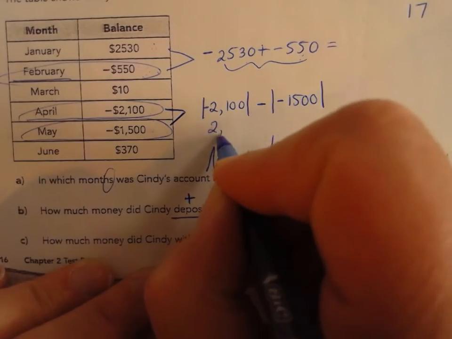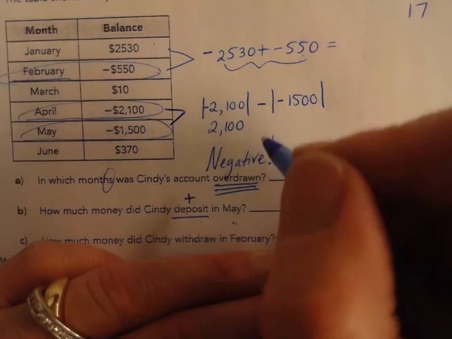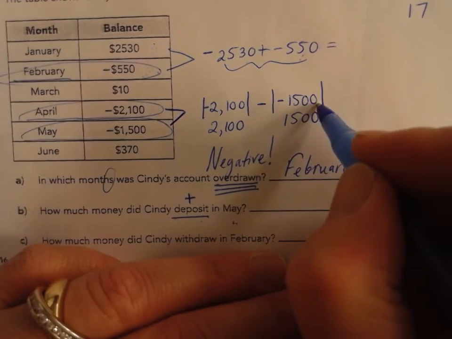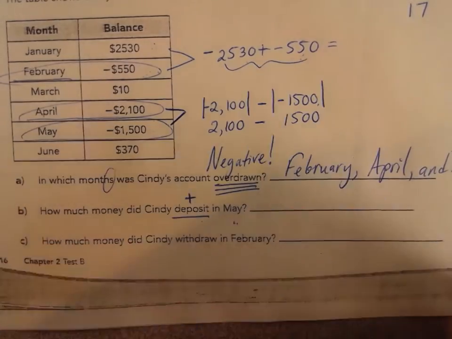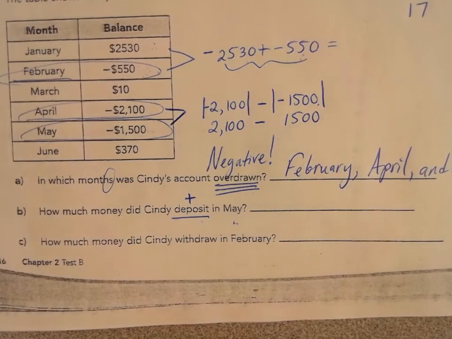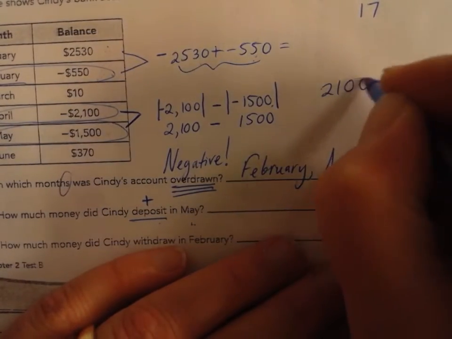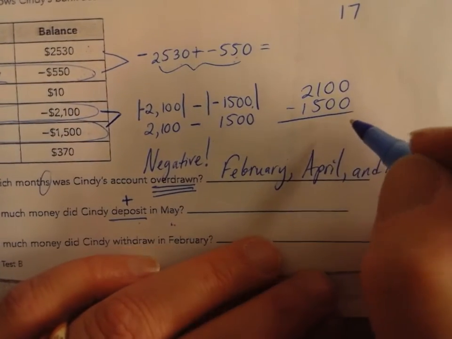That really means 2,100 jumps to get to 2,100, whether it's positive or negative. And that really means 1,500 jumps to get to a negative 1,500. Remember, we're comparing, we're subtracting, we're trying to figure out the difference in the money that she deposited in her bank. So off to the side, I might need to do some stacking. Might need to use the algorithm.